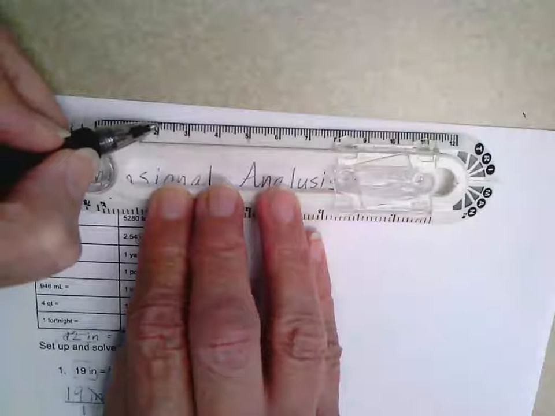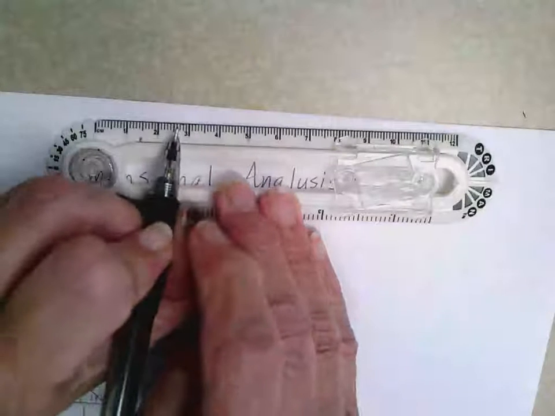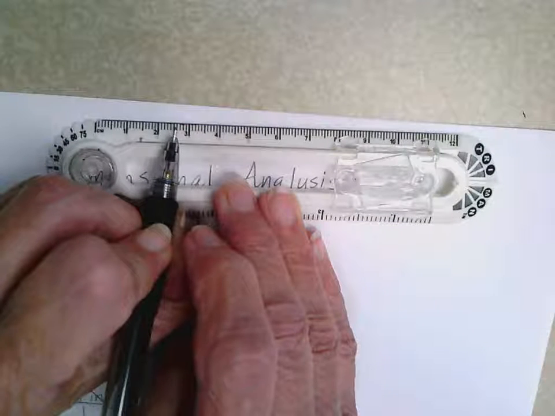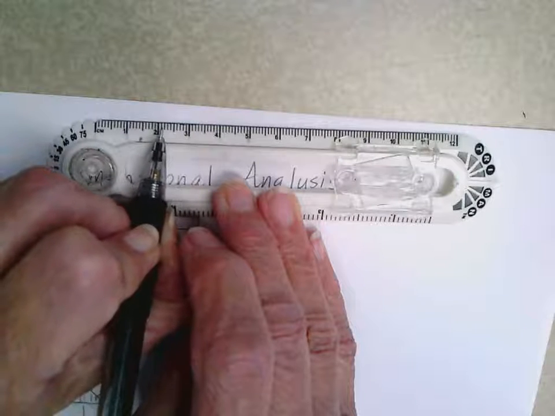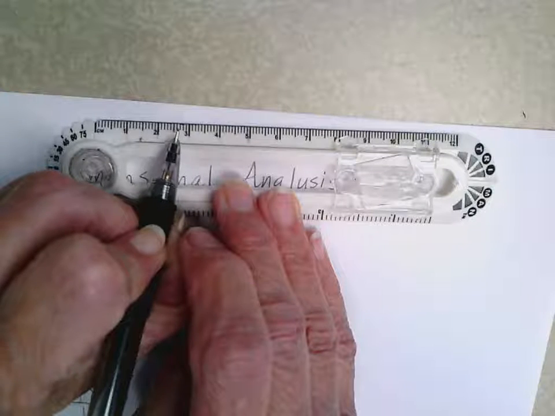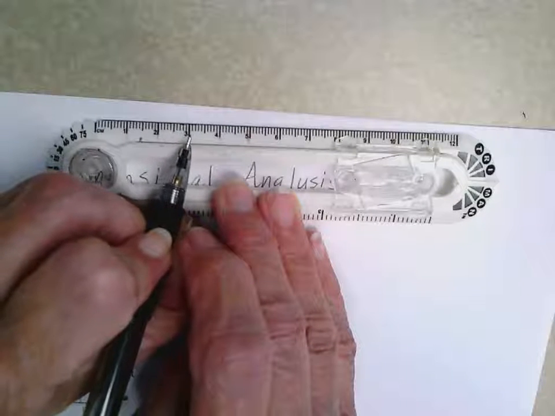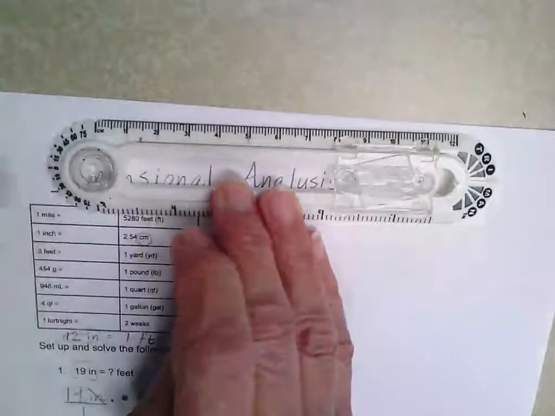And if I count the units, these little tiny ones that are about as wide as the tip of my pencil, those are millimeters. And there's 1, 2, 3, 4, 5, 6, 7, 8, 9, 10 millimeters in 1 centimeter.